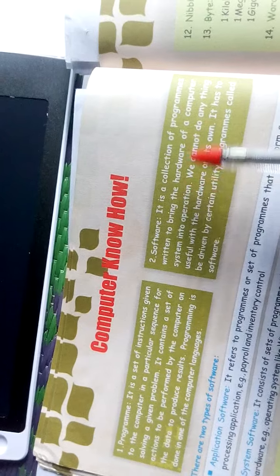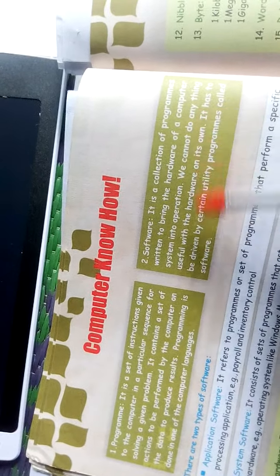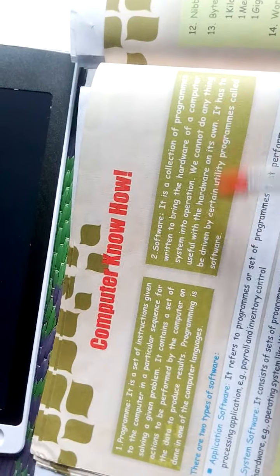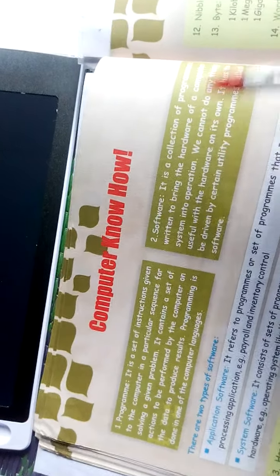Software. What is software? Software is a collection of programs written to bring the hardware of a computer system into operation. We cannot do anything useful with the hardware on its own.